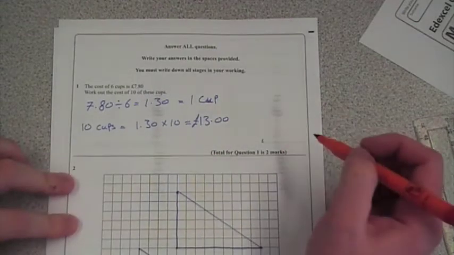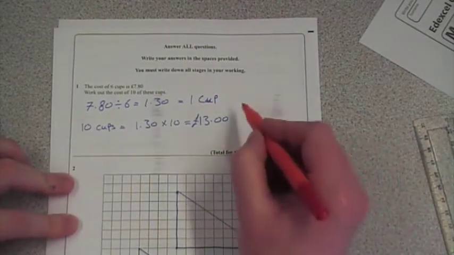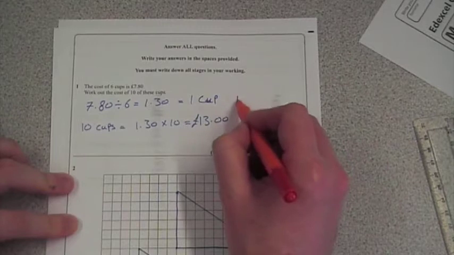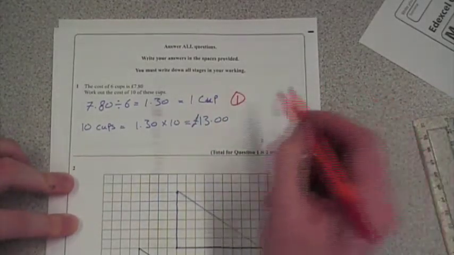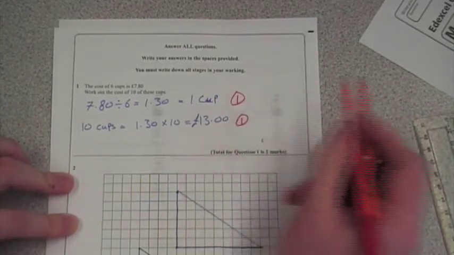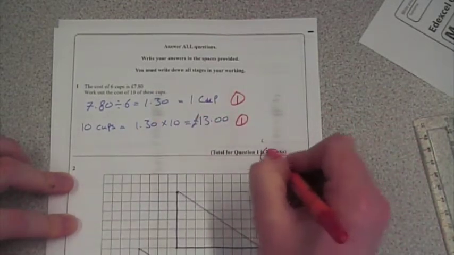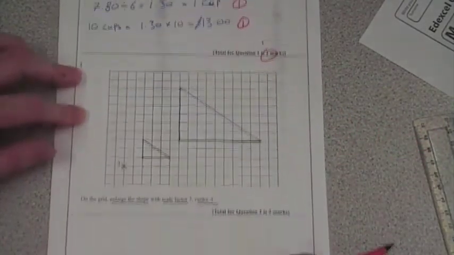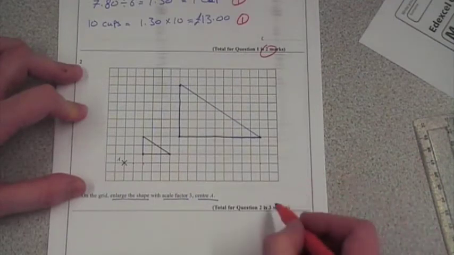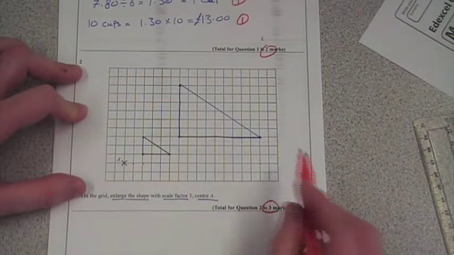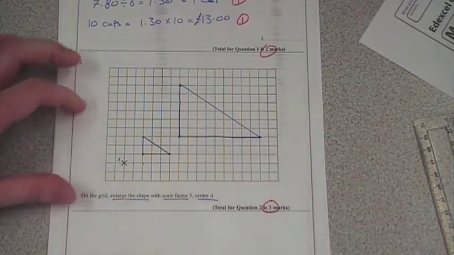The marking scheme for these two questions is: you get 1 mark for being able to tell what 1 cup is, and another mark for finding out what 10 cups is, giving you a total of 2 marks. For the second question, you get 3 full marks for getting the right triangle.